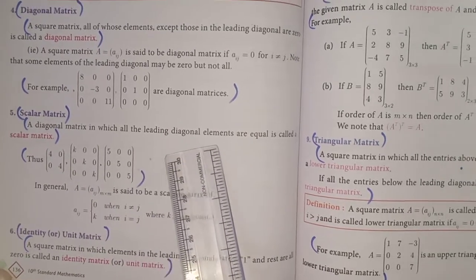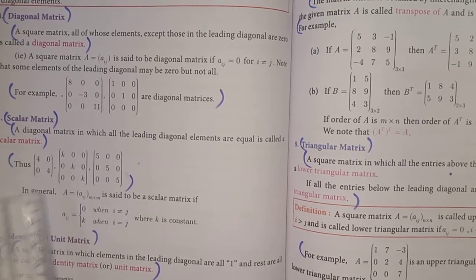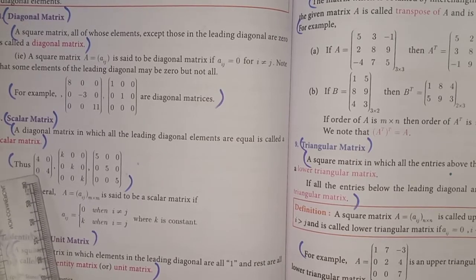Next one, scalar matrix. A diagonal matrix in which all the leading diagonal elements are equal is called a scalar matrix. Example, 3 examples are there. It is a diagonal matrix only because except the leading diagonal, the remaining elements are all 0. At the same time, look at the leading diagonal elements, they are the same: 4, 4, k, k, k, k, 5, 5, 5. So these are the examples of scalar matrix.